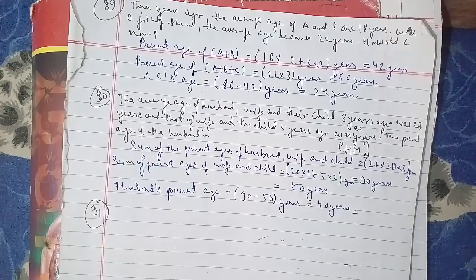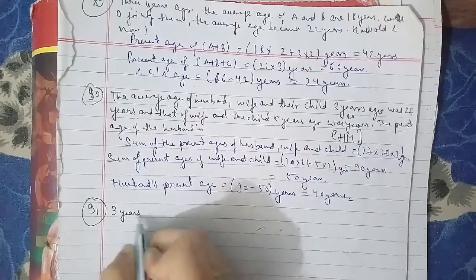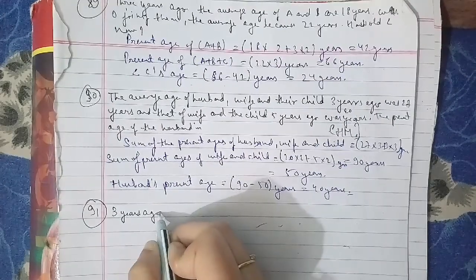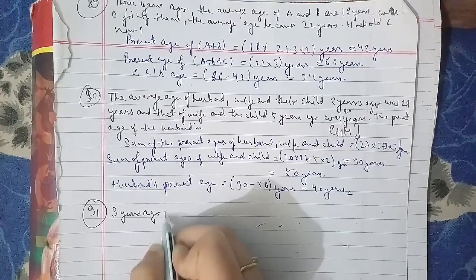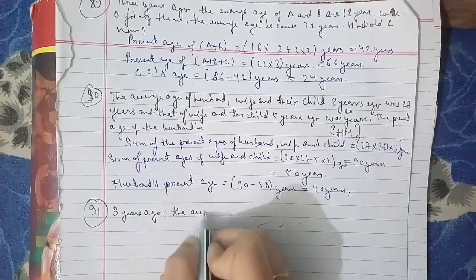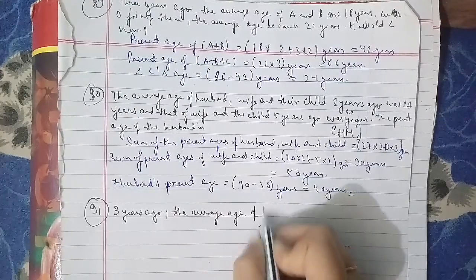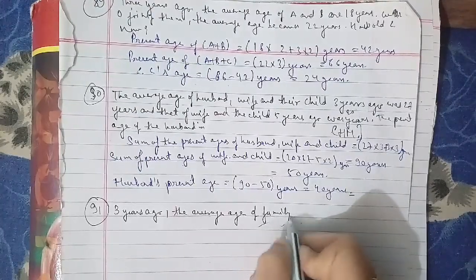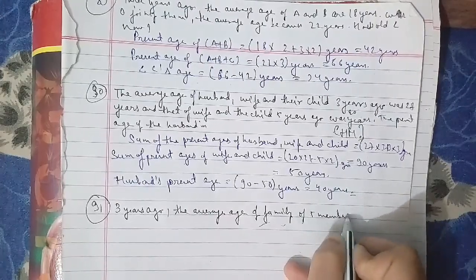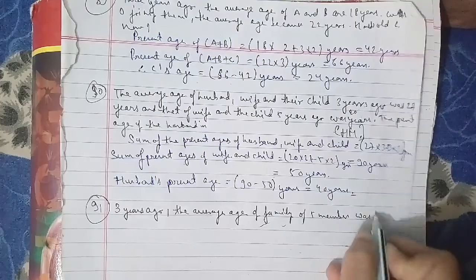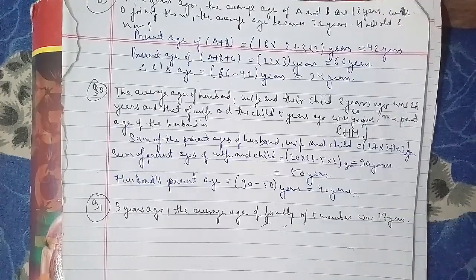The present age of the baby is being asked here, and this has been asked in your SSC examination paper. That is also an important paper for competition. The options are 1 year, 1.5 years, 2 years, and 3 years, and we have to find out. So we'll go ahead.